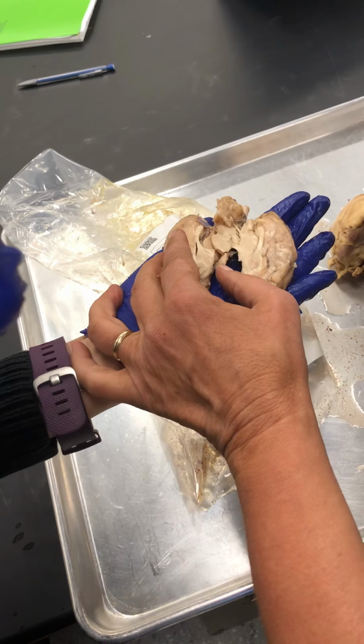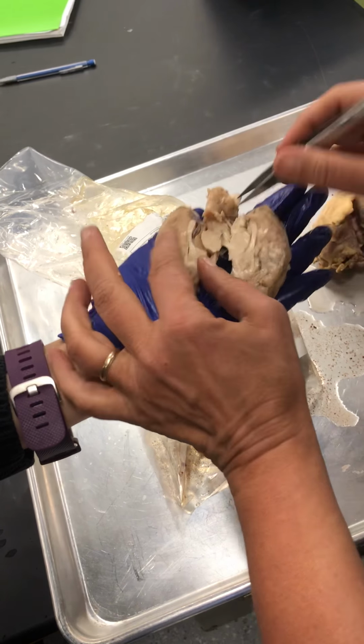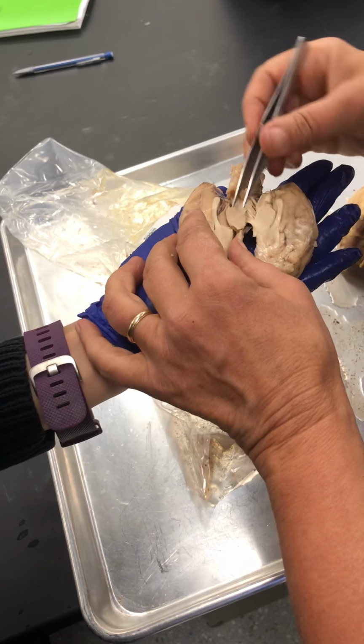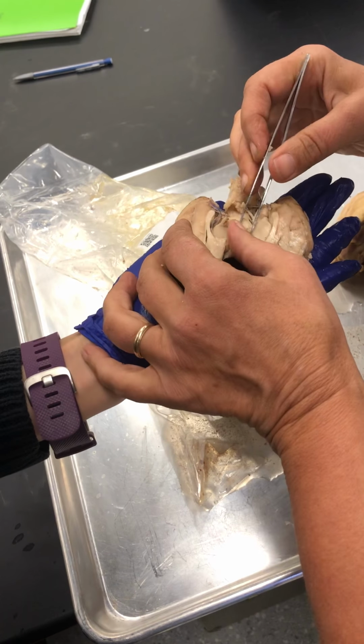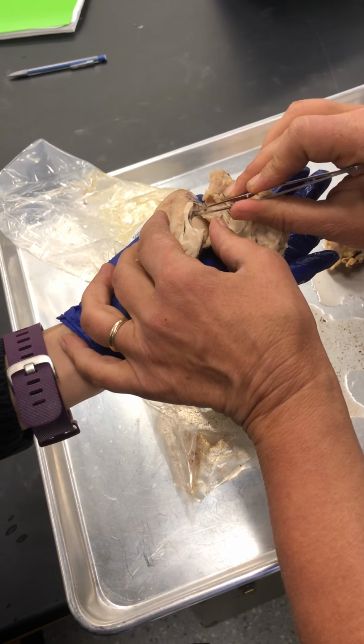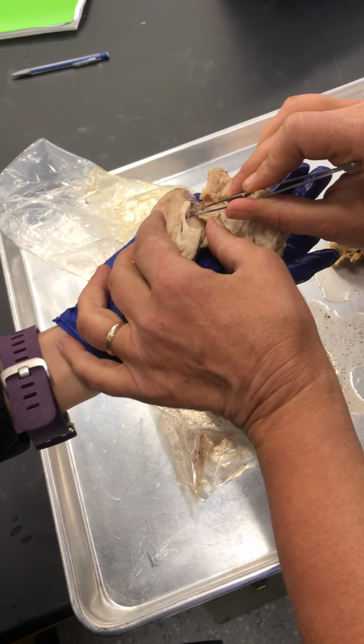This thing that's sort of sliced twice is the thalamus. And so this space above it is the third ventricle. So this is the anterior choroid plexus.